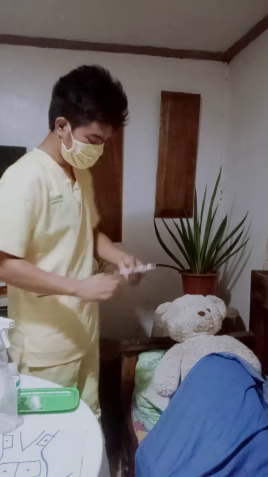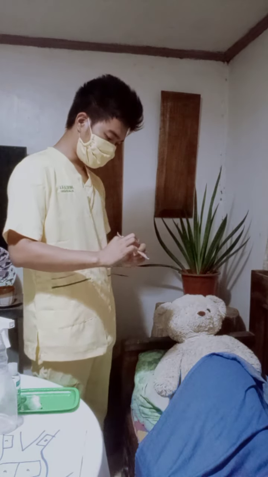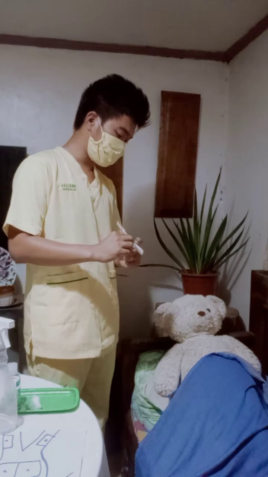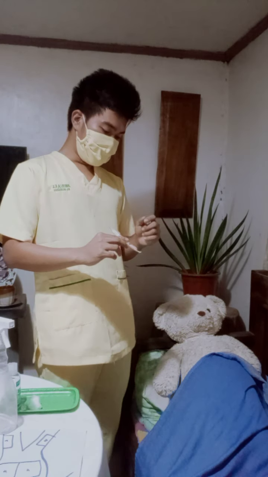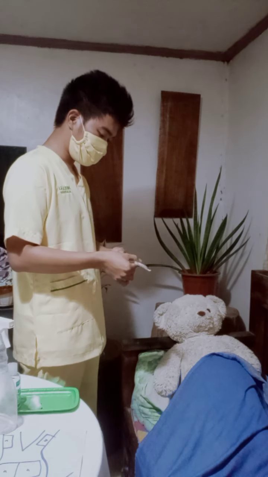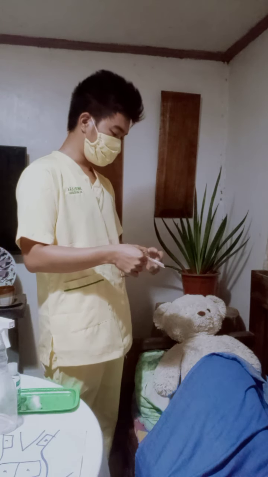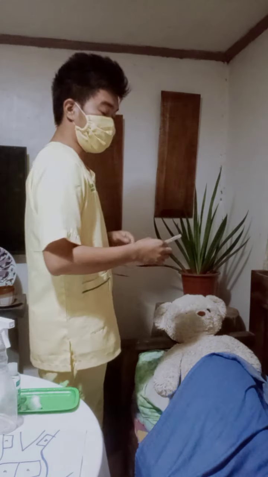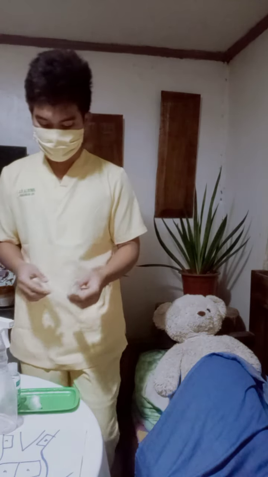So ma'am, ito po yung syringe. Ito dapat yung area na huwag natin hawakan dahil para hindi makontaminate. Ito yung plunger, ito yung needle. So yung needle, bago po natin hawakan. So ganun. Assuming we are already done explaining the parts of the syringe to our patient.